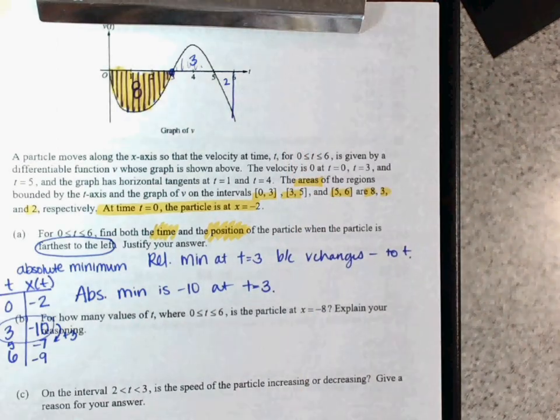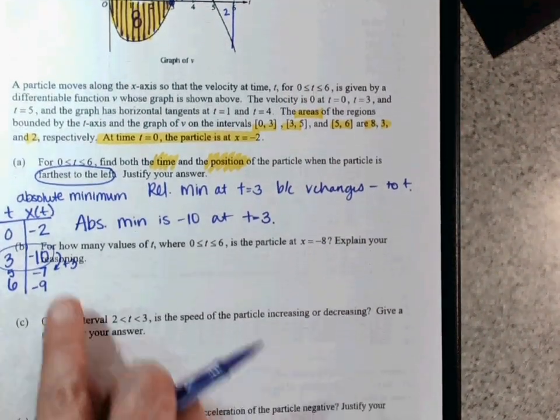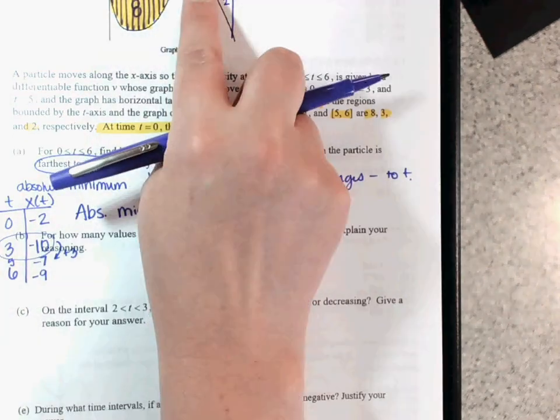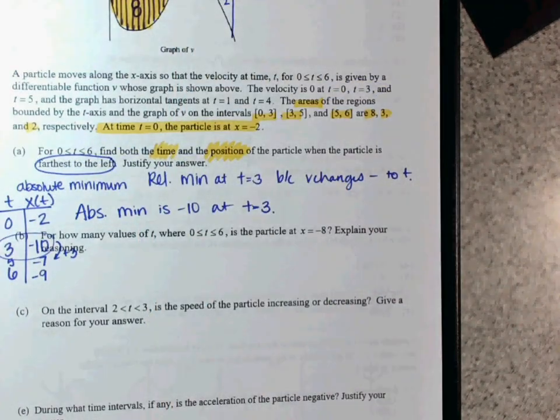So it still turned around at 5, and I didn't want to skip over it and forget the 3. So it wouldn't be wrong to not include it. You know it's not going to win because it's a maximum, right? Do we have to say relative min at t equals 3? I don't think that you would have to, but I probably would anyway. But I think that you'd be okay without it.